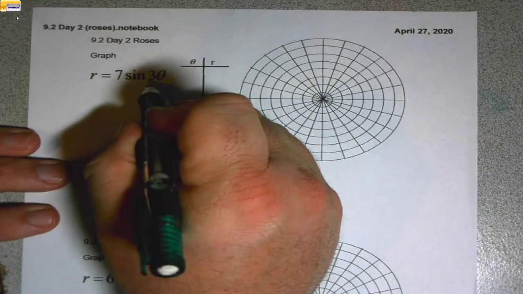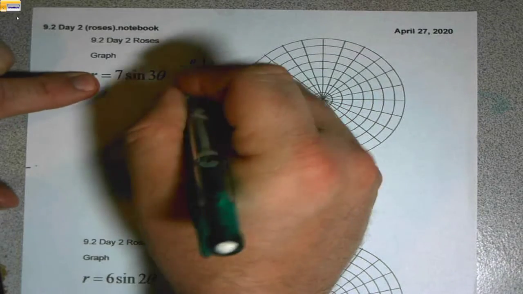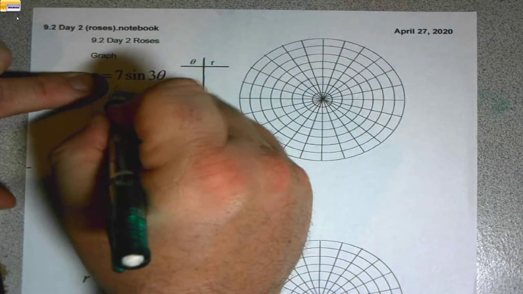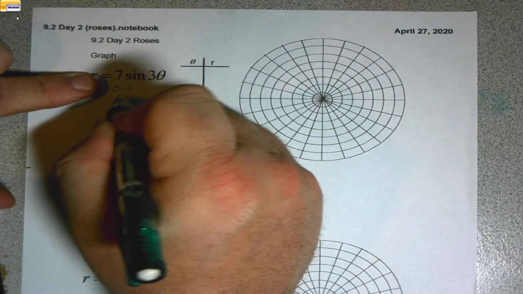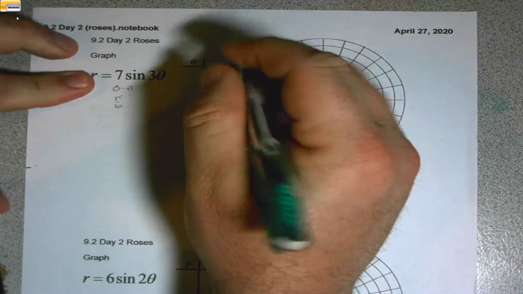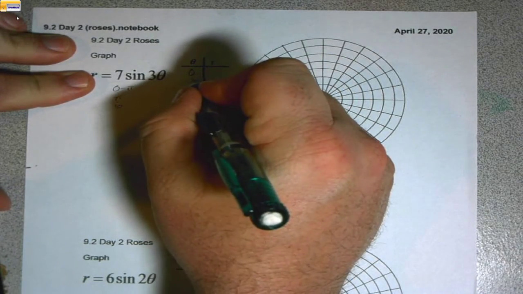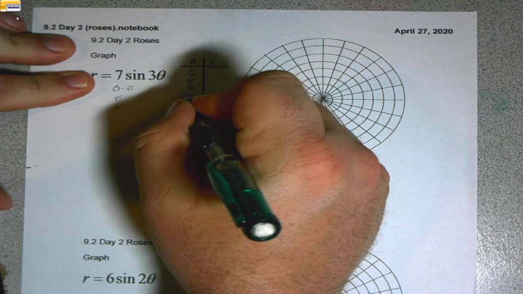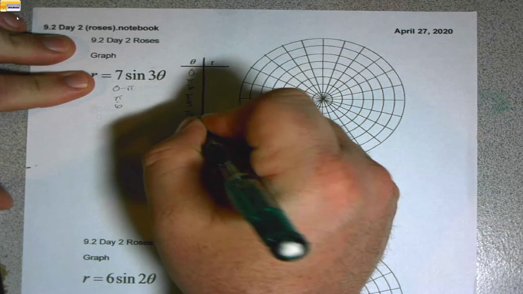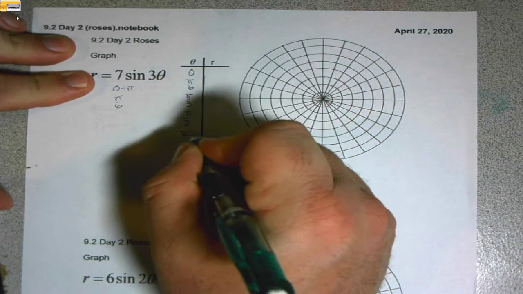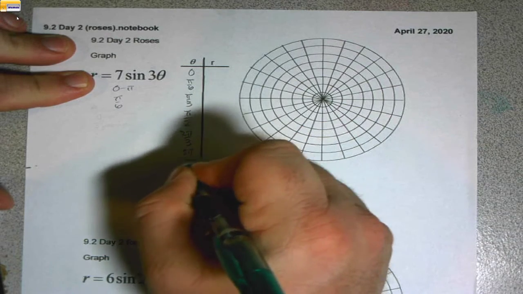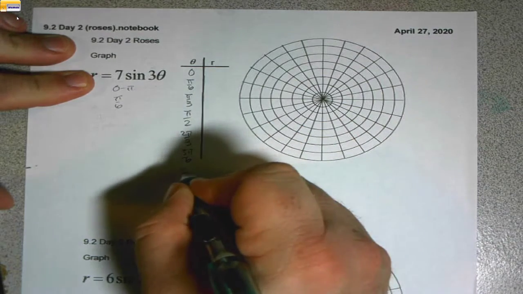This is odd, so we have to count by pi over 6s, but only go from 0 to pi. Count by pi over 6s. All right. 0, 1/6, 2/6, 3/6, 4/6, 5/6, and 6/6.